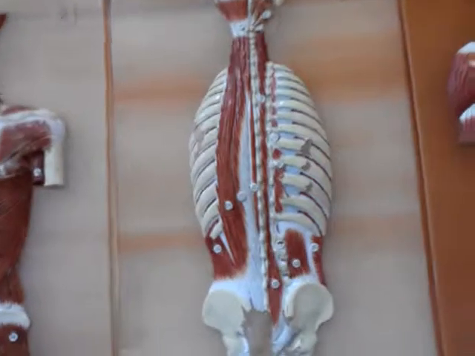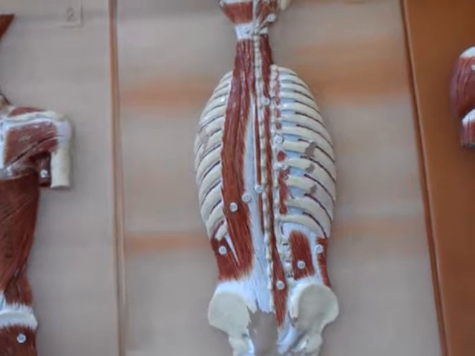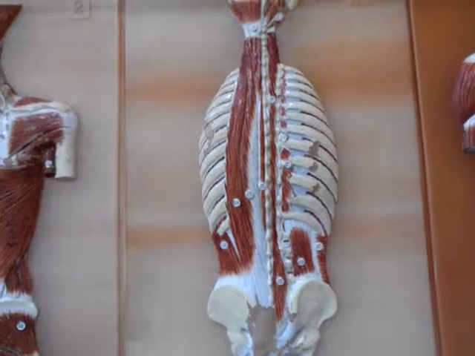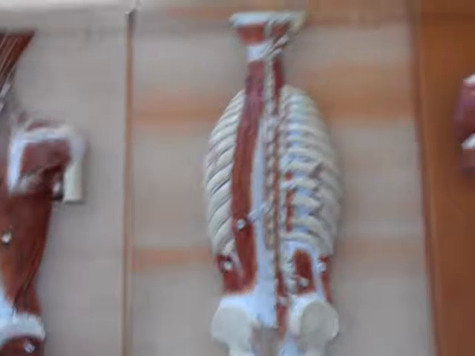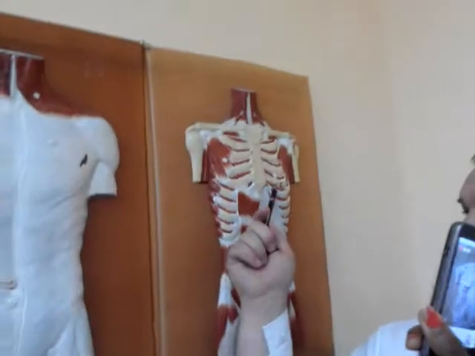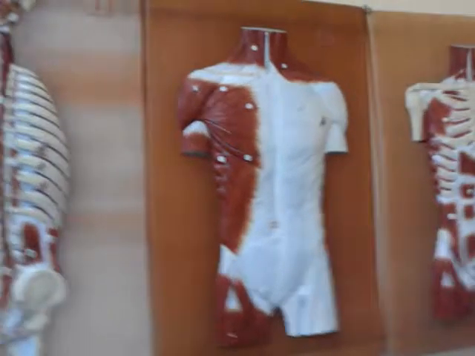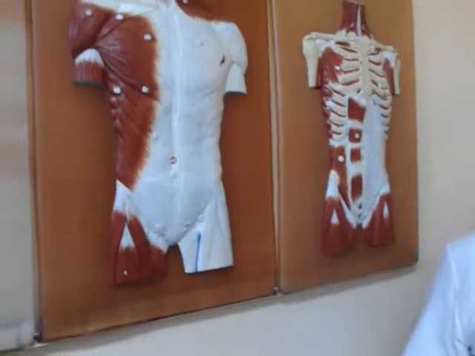And the last muscle is also absent on these diagrams. It is Musculus transversus thoracis. It starts from sternum and goes to lower ribs, 7th, 8th, 9th, 6th, 5th ribs. It pulls ribs downward in time of inspiration.